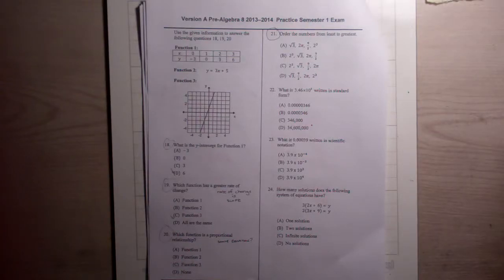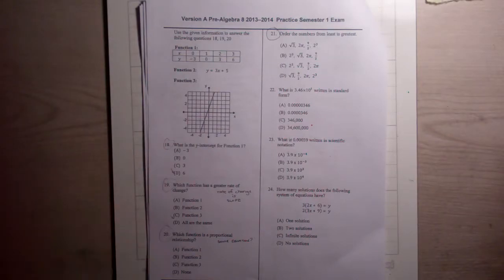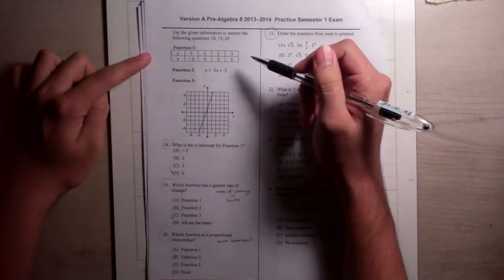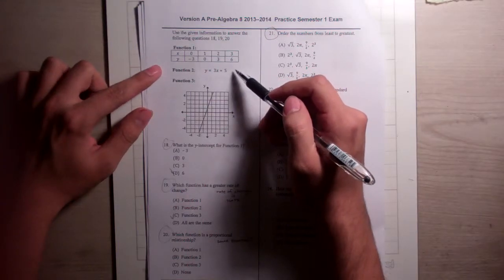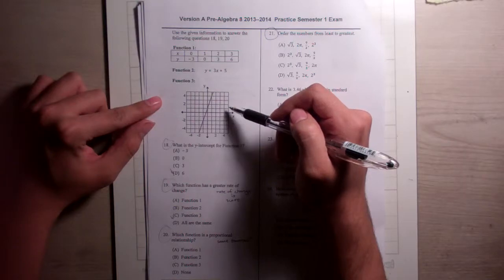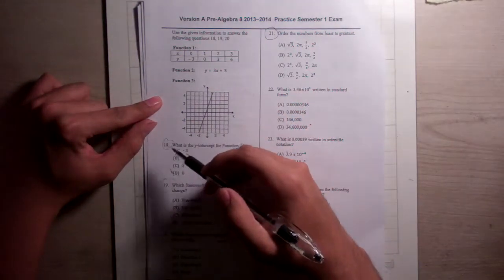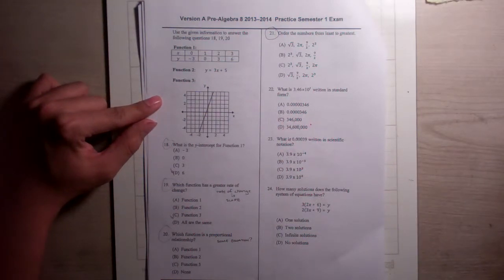Alright, so right now what we're looking at is this front page right over here. It says use the given information to answer the following questions, and we're going to answer questions 18, 19, and 20. Okay, so we have three functions represented in different ways. The first one is a table, the second is an equation, and the third is a graph. So in 18, 19, and 20, it's asking questions about those differing representations.